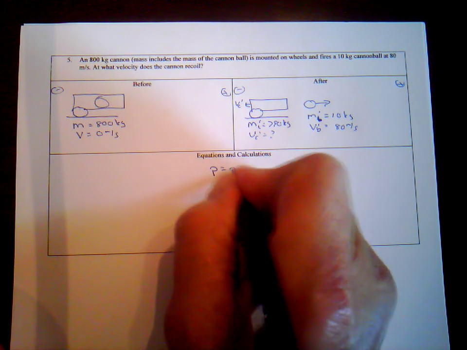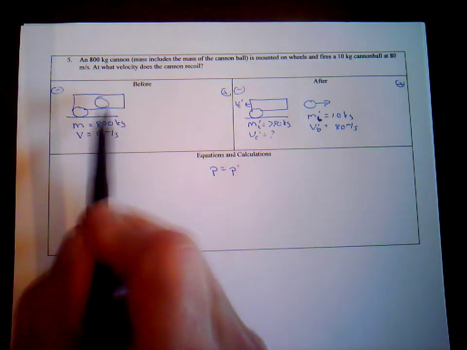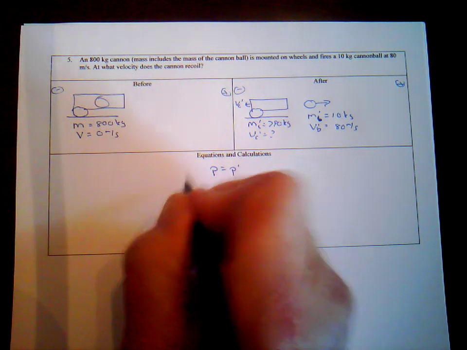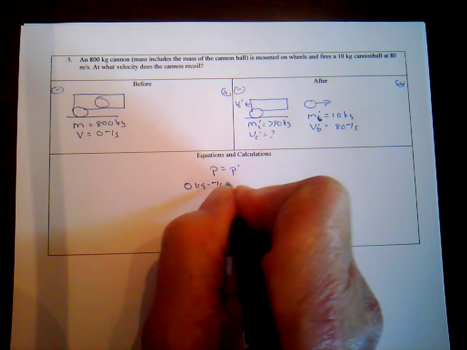Right? So then we solve this the exact same way. Total momentum before equals total momentum afterwards. Well, we look at what things have momentum before the interaction takes place. This isn't moving, so there is no momentum. So before the interaction takes place, the total momentum is 0 kilogram meters per second.